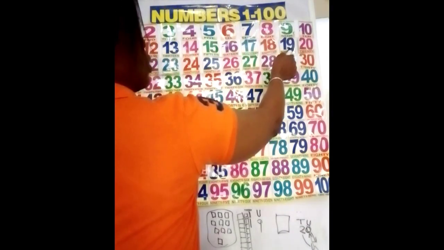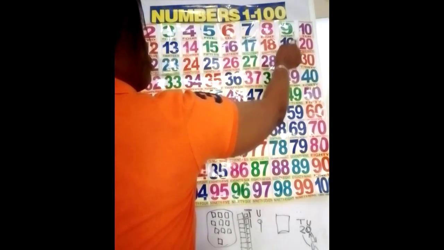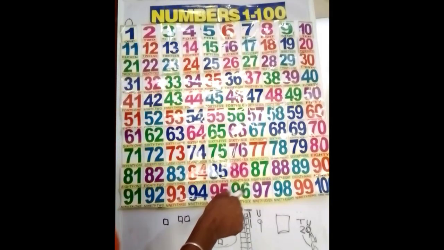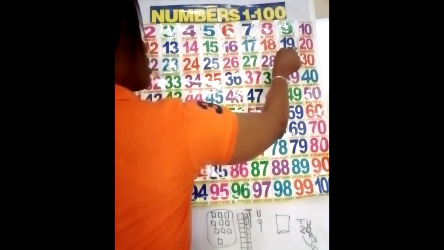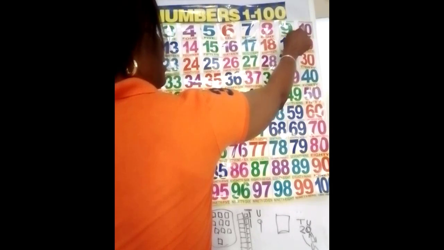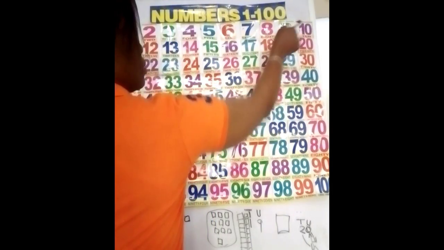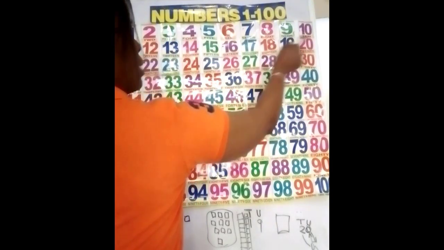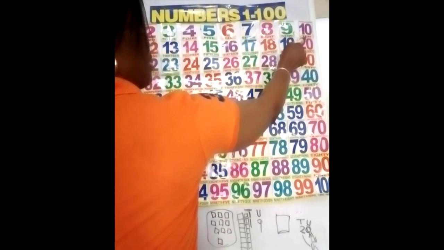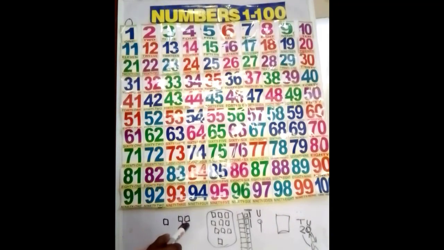If you add 1 more unit to 19, the number that forms cannot stay under unit. It's a 2-digit number, which is 10. So the 0 stays under unit, and you transfer the 1 to the tens section. So 1 more ten added to the 1 already here will give you 2. So you have 2 tens, 0 units, and that number is 20.